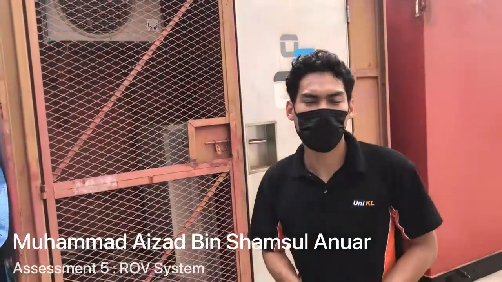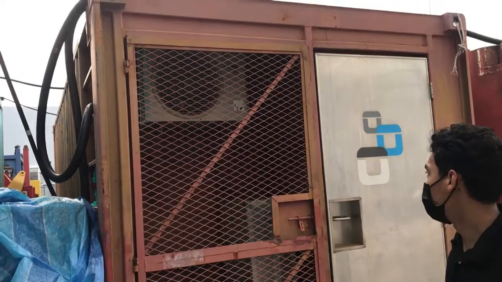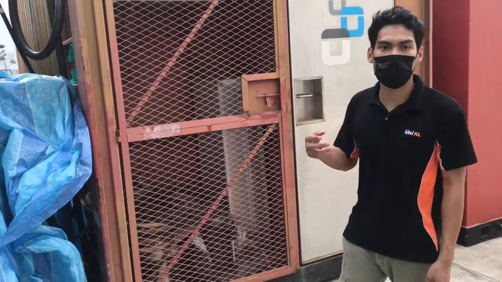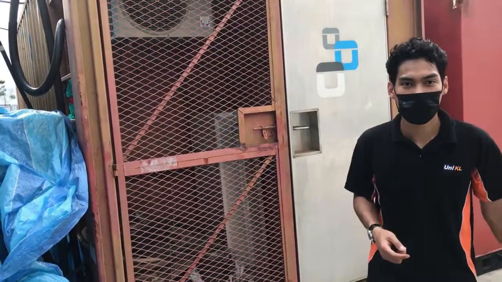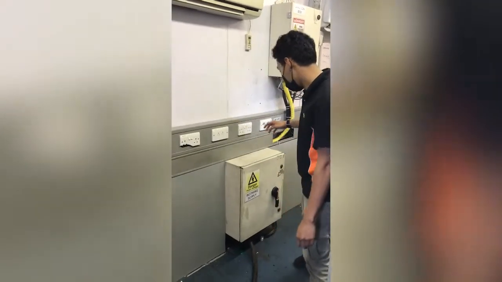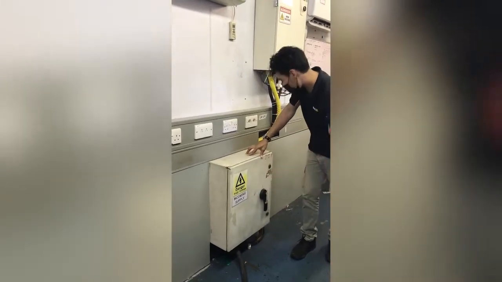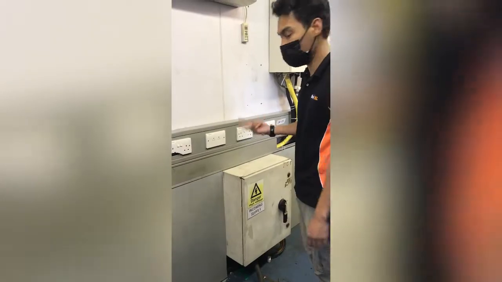Okay, I will explain about the ROV system. We start with the genset. The genset is used as the main supply for the ROV system. The incoming supply from the genset will enter the changeover switch, and from the changeover switch it will divide into two parts.